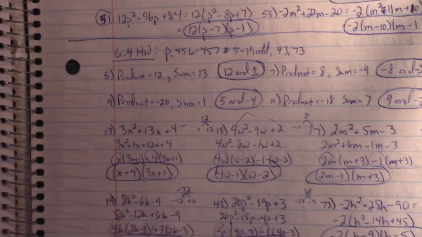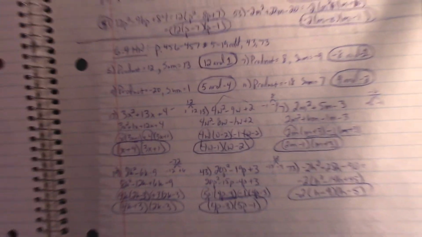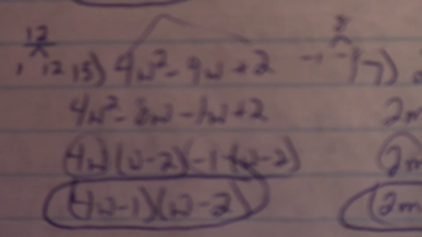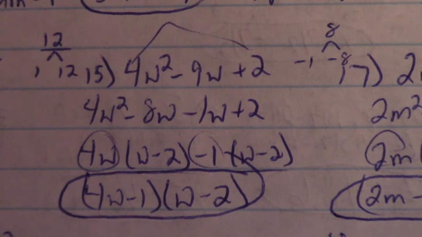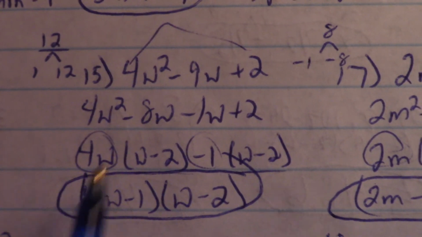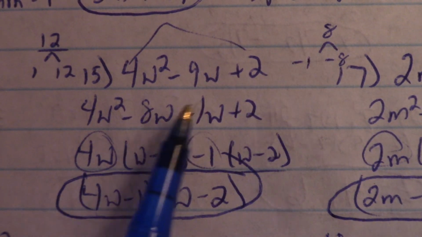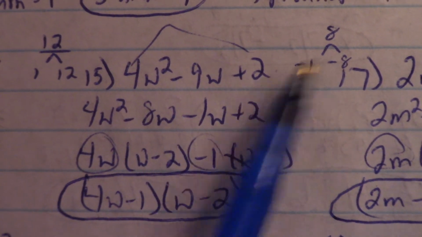Number 15 in your homework, take a look at this. I'm going to zoom this way in. Give the camera a second to catch up here. Alright, there we go. So here I've got a 4 times a 2, that gave me 8. But to get a negative 9, they both had to be negative, right?